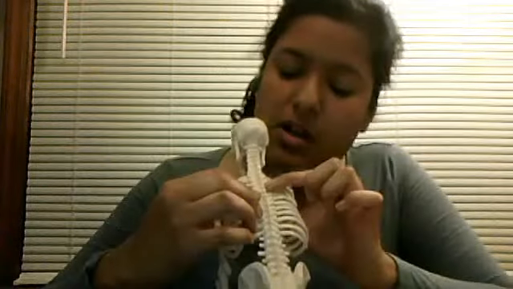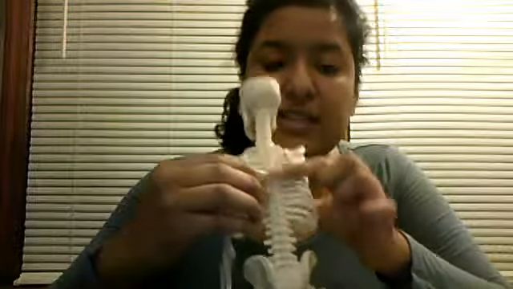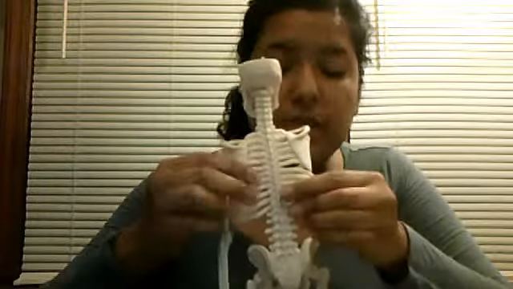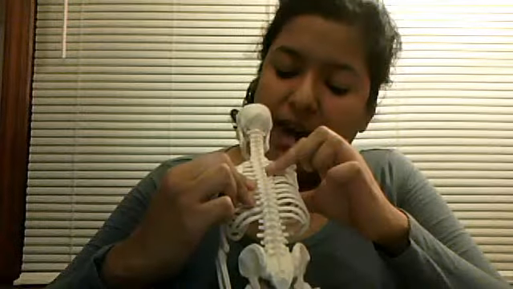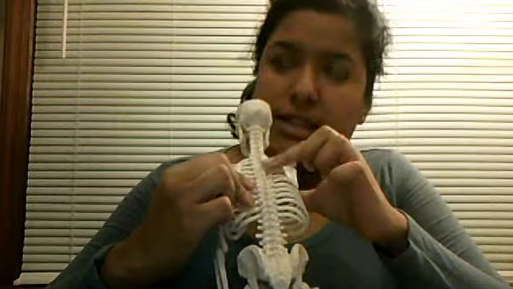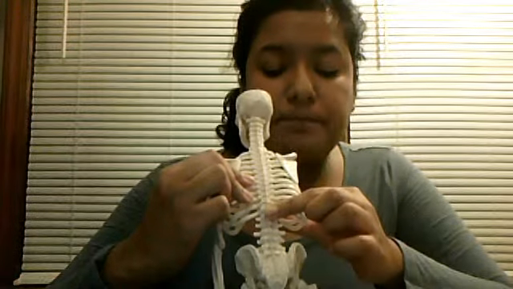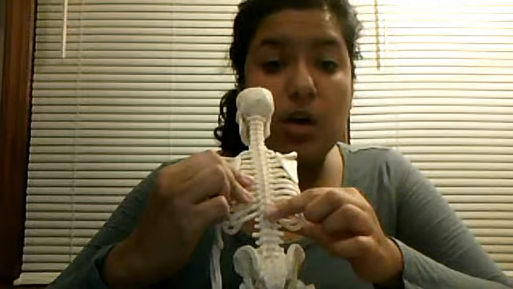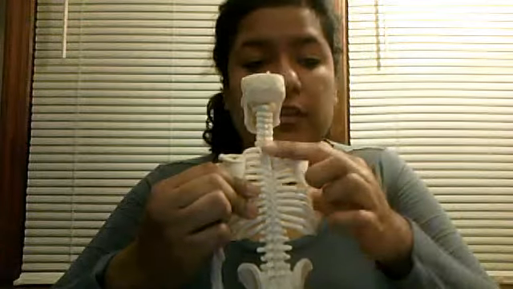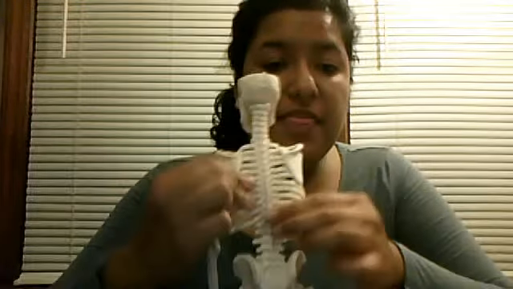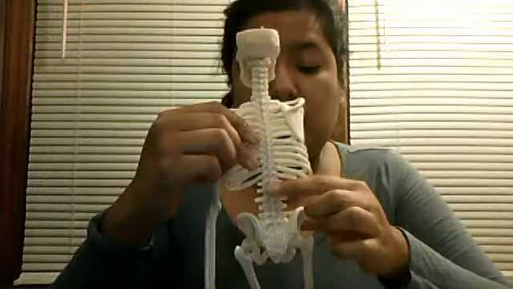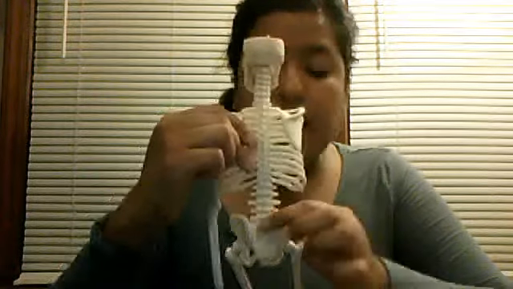Okay, now the thoracic vertebrae consist of 12 vertebrae, and we will refer to them as T1 to T12 for the thoracic vertebrae. And then the lumbar, we will refer to them as L1 through L5.